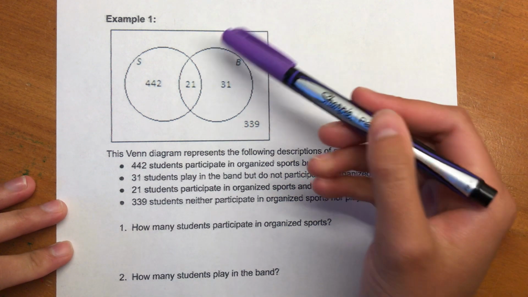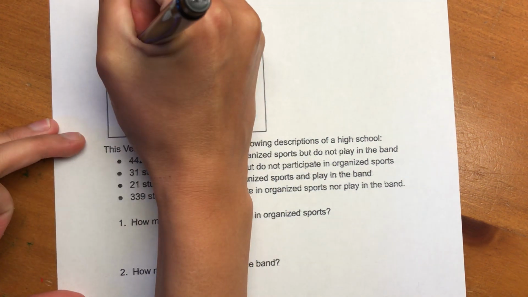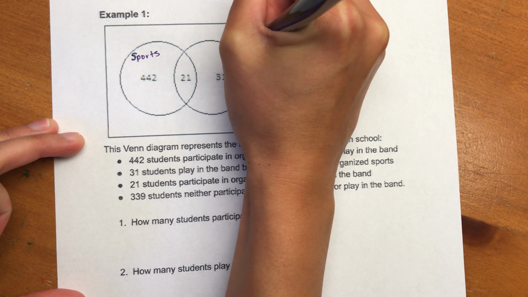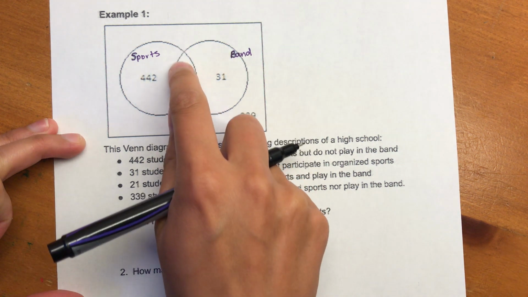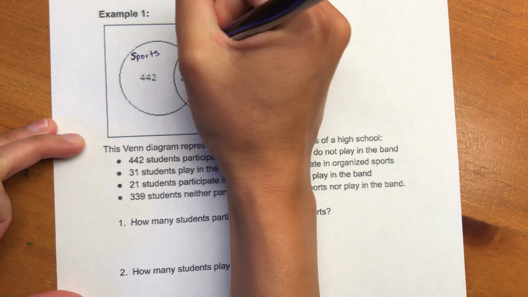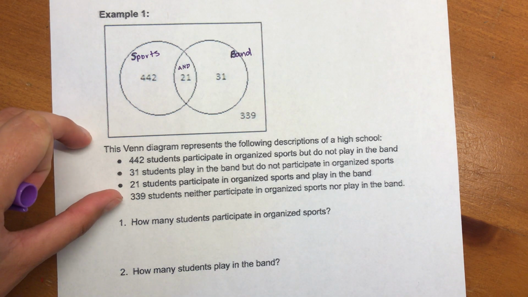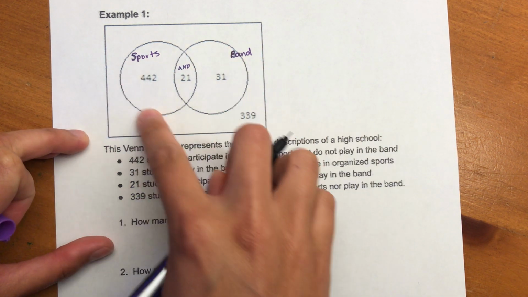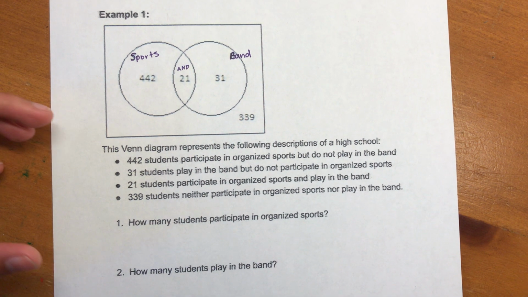So we're going to use S here to represent sports and then B for band. So I'm just going to write those in, sports. And then band is this second circle. And we see 21 students participate in sports and band. So this is the and in the middle. And then 339 students participate in neither. So the total number of students in this study would be all four of these numbers added up. And what we're going to do is just kind of explore this data using these questions.